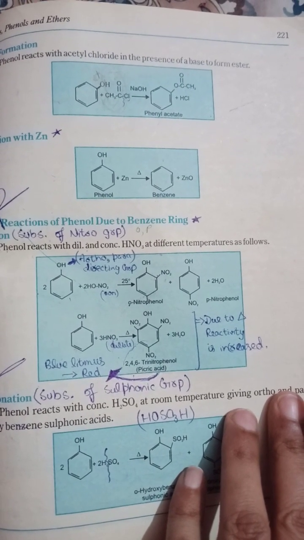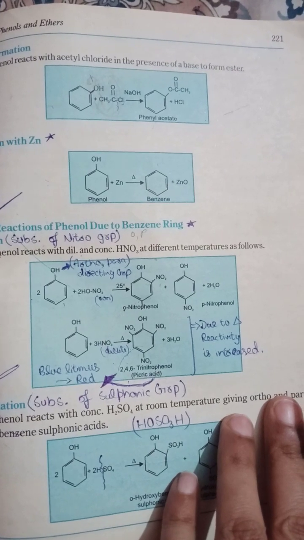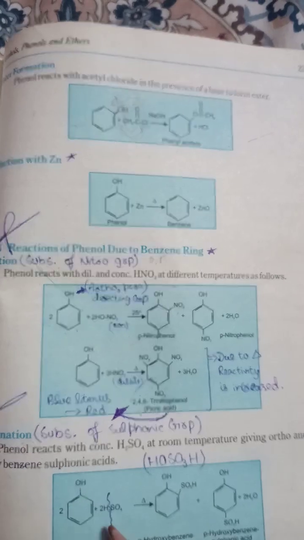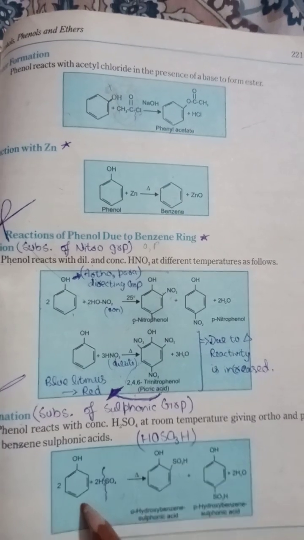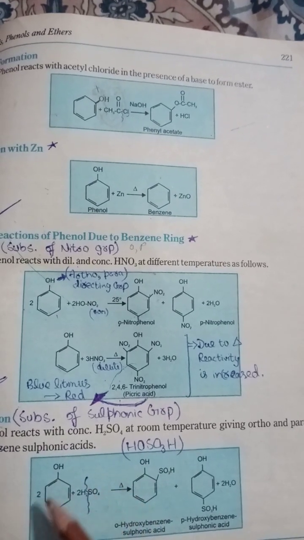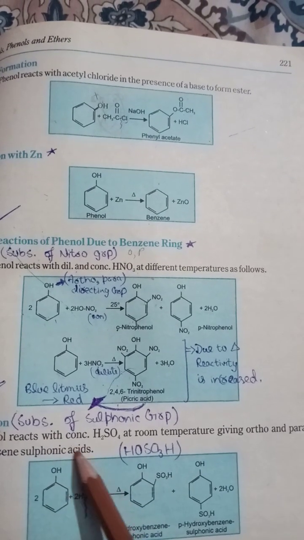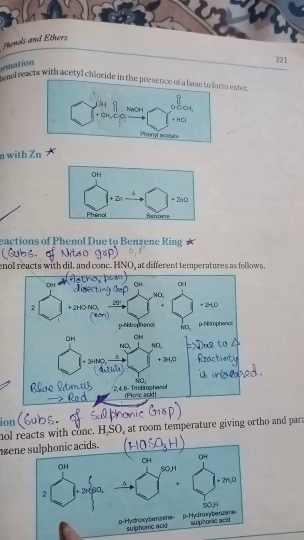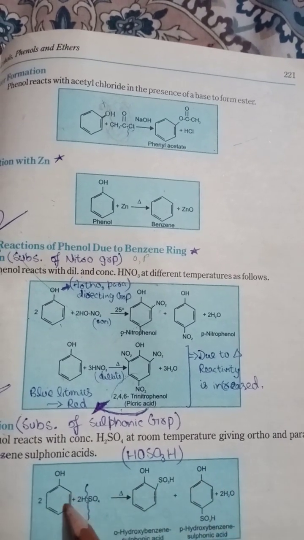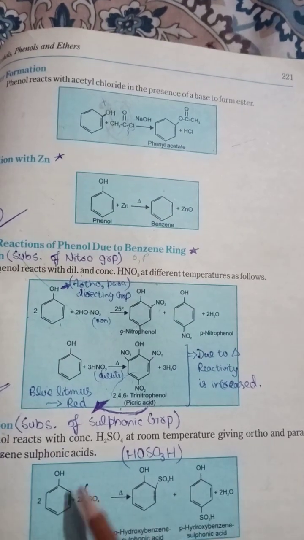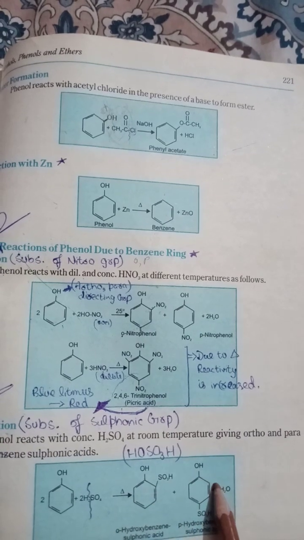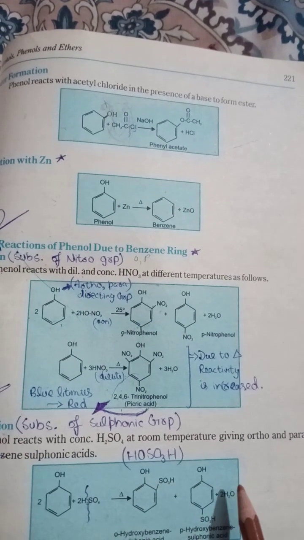We have started the reactions of phenol. The next reaction is sulfonation. In this reaction, whenever phenol reacts with sulfuric acid in the presence of heat, it will convert into... as you know, phenol is ortho and para directing. Whenever it reacts with sulfuric acid, it will convert into ortho and para sulfonic acid.